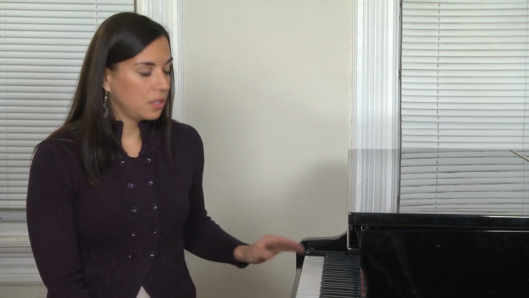Then you have half notes. Half notes are like 2 quarter notes put together essentially, but you're going to hold them. You're not going to play it a second time. You're going to hold it for 2 beats. So it's going to sound like this: 1, 2. And you can see you're going to hold it the full length of the pitch.